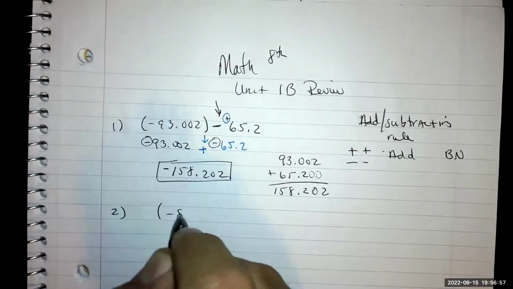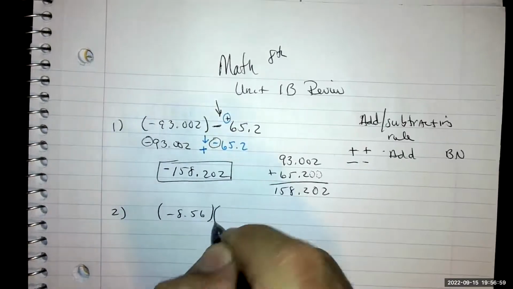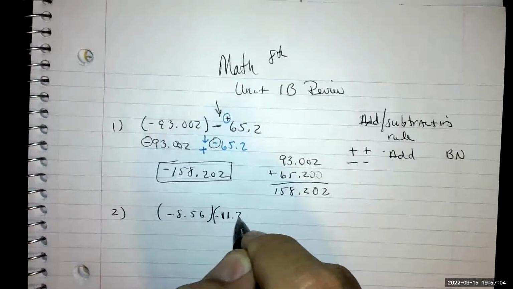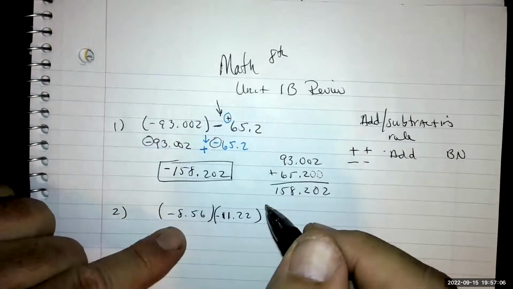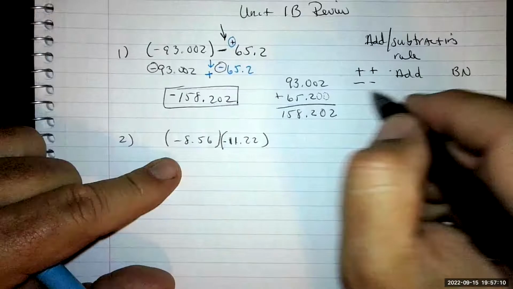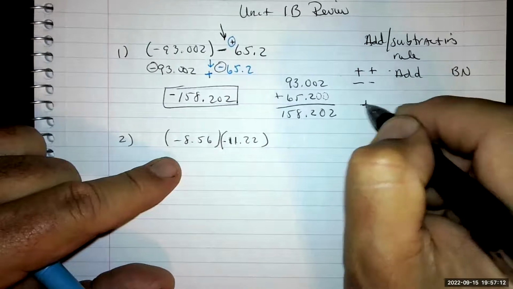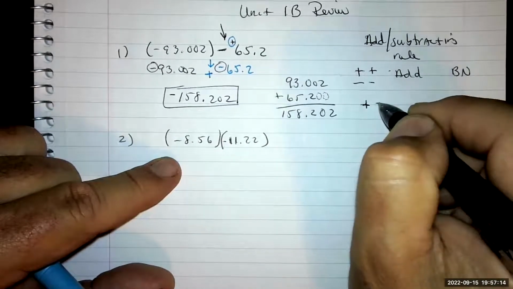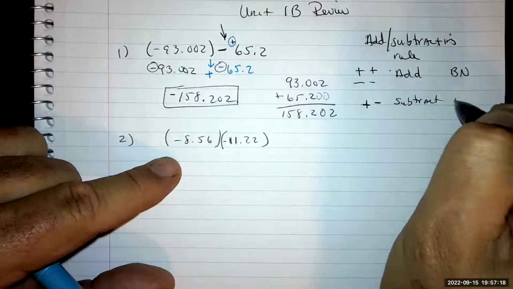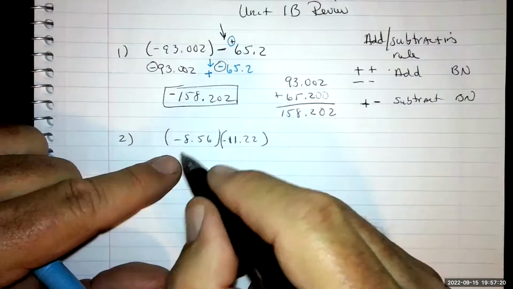Whenever you see parentheses side by side, this means multiply. So whenever you see two parentheses side by side, we mean multiply. Now, I did not fix this, but if the signs are the same, you add, but if the signs are different, you subtract. I did not put that. My apologies.